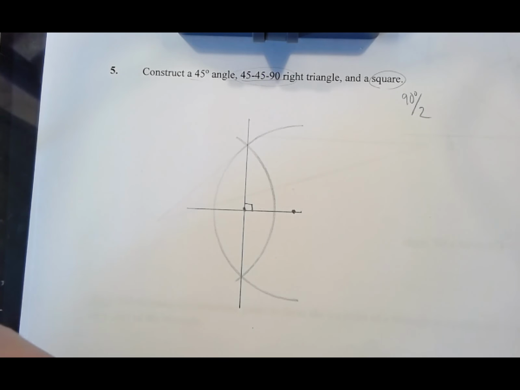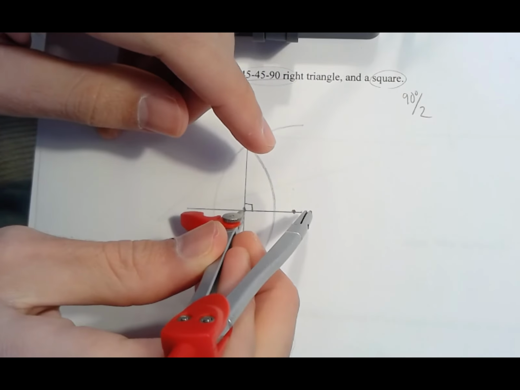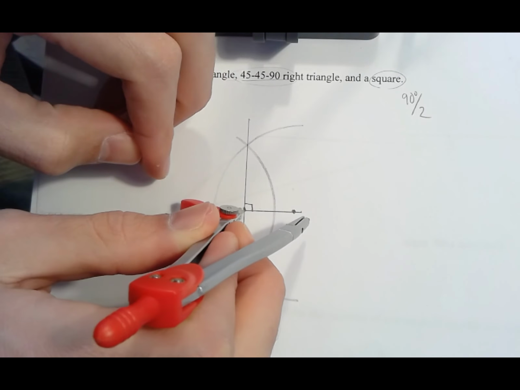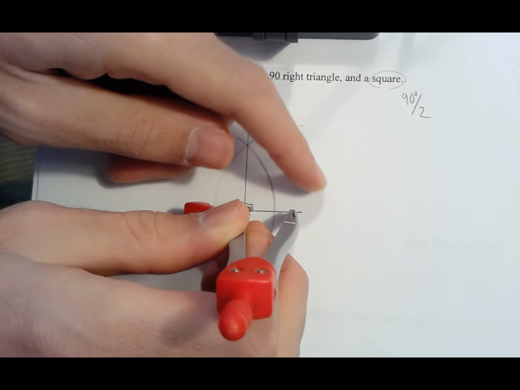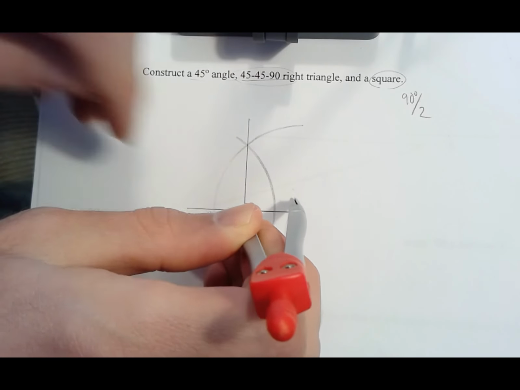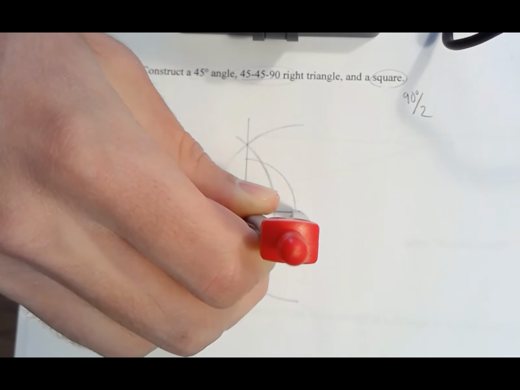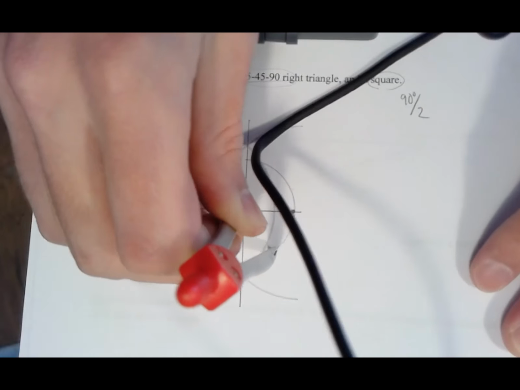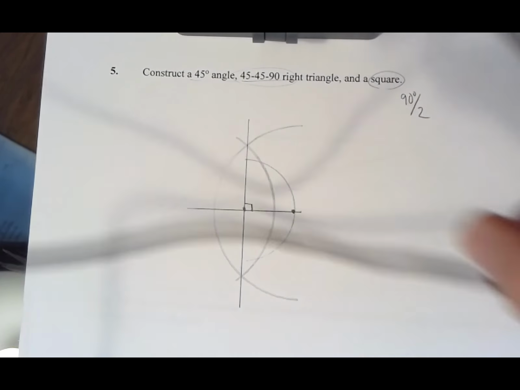Choose a point, put your compass on the center, where your perpendicular bisector was formed, and put the pencil out to that point you chose. And what you're going to do is just make a full circle. I'm going to pick this up.